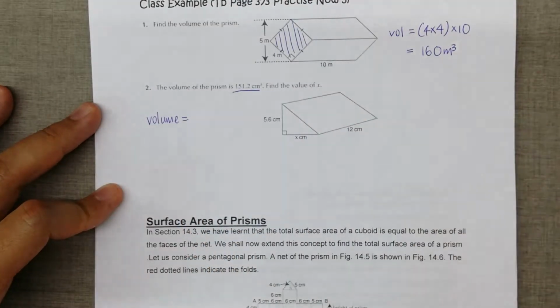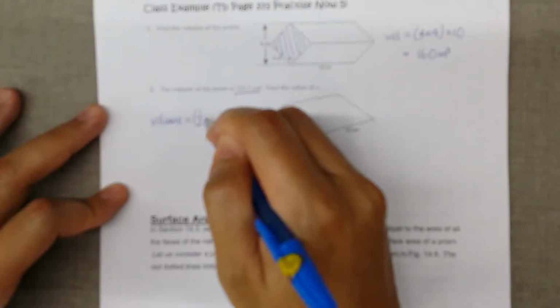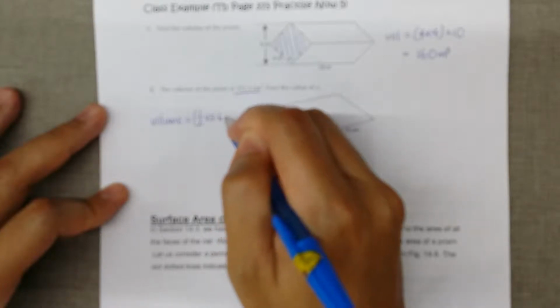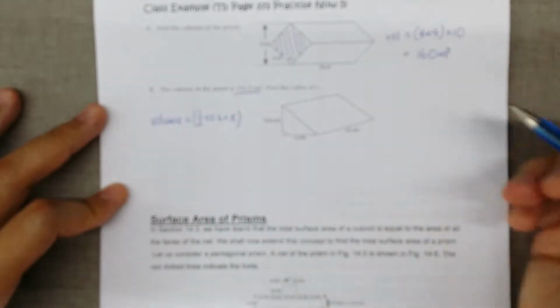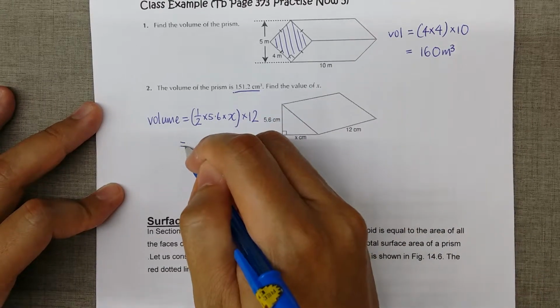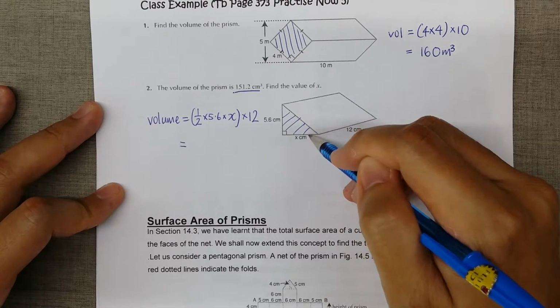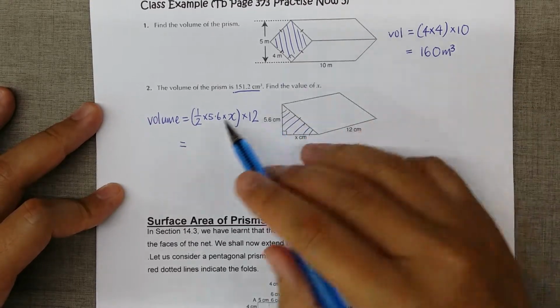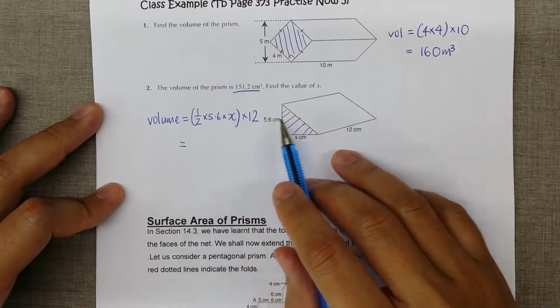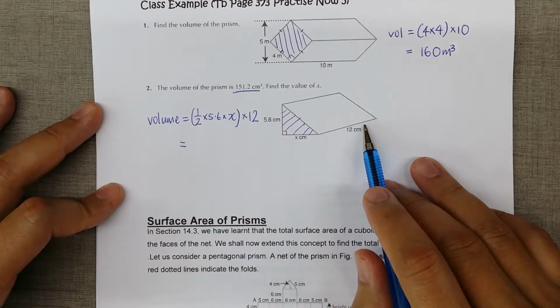So volume of this prism will be cross-sectional area, half times 5.6 times x, multiplied by 12. Okay, does it make sense? The cross-sectional area, half times 5.6 times x, area of a triangle, then you multiply by its length, which is 12.